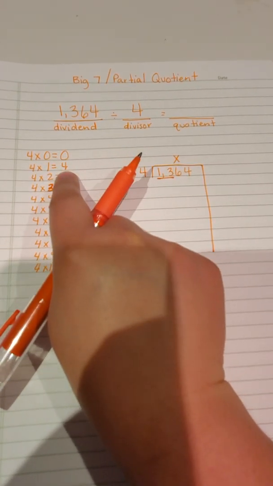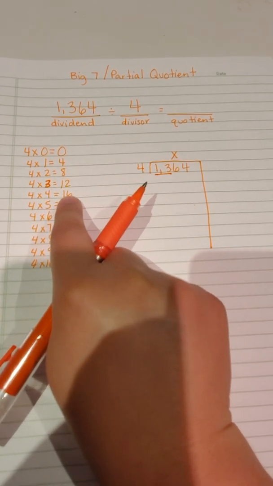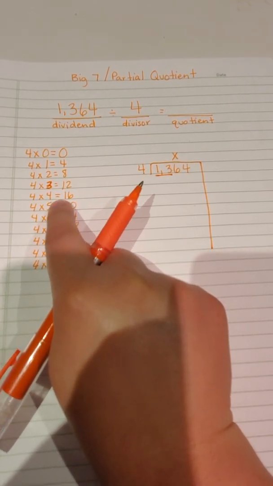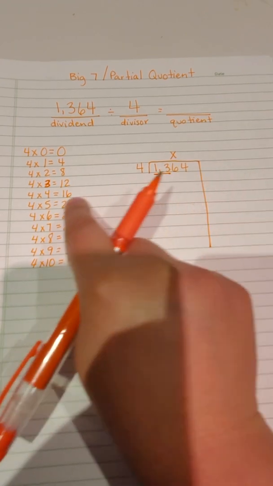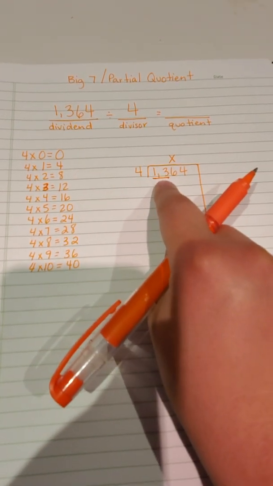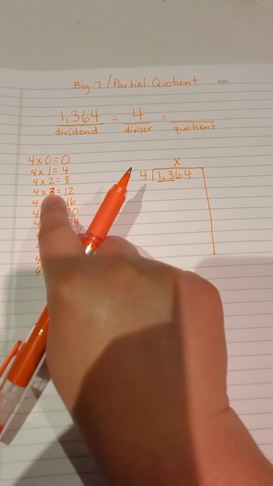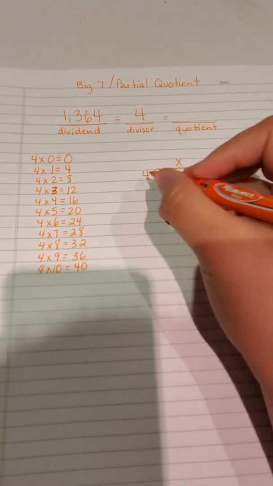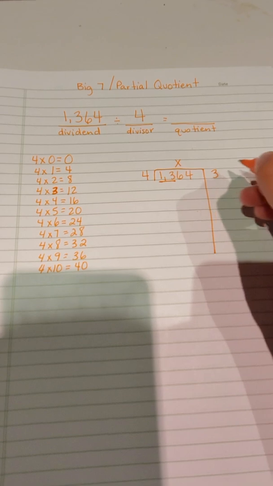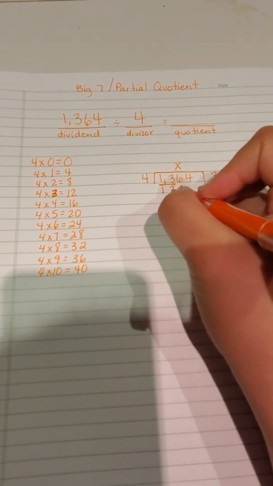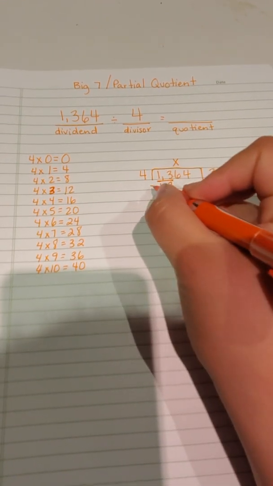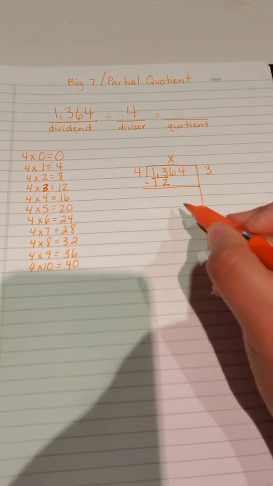I want to try to pass 13 here. 16, I passed it right there. If I did times 4, that would be 16. I can't subtract 16, so it has to be 12. So that would be 4 times 3. So 4 times 3 equaled 12. That 12 I want to bring right under, and I want to set up to subtract.